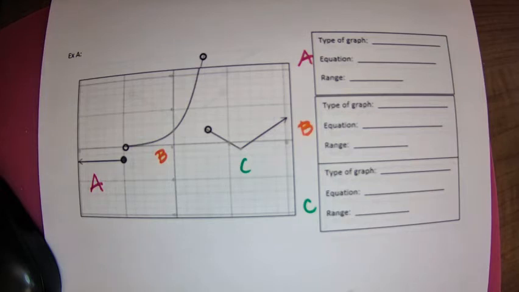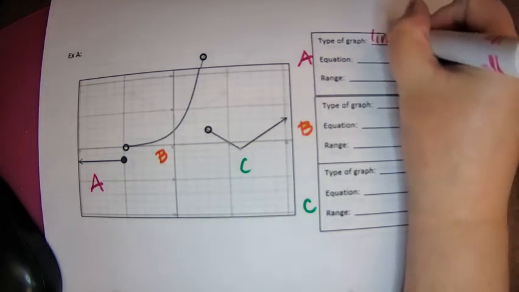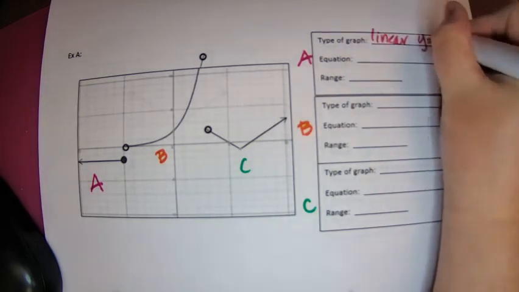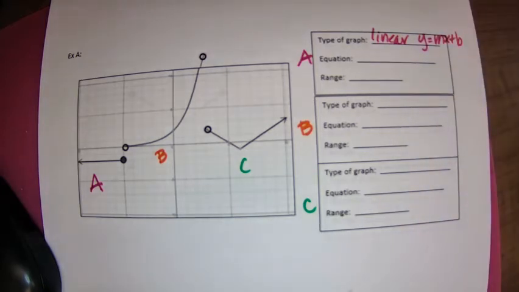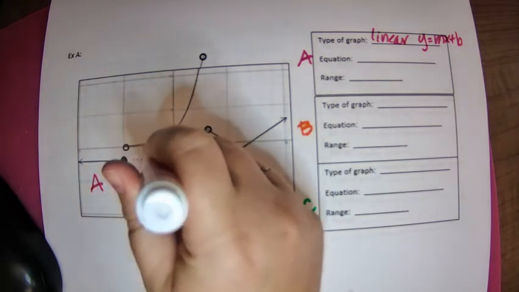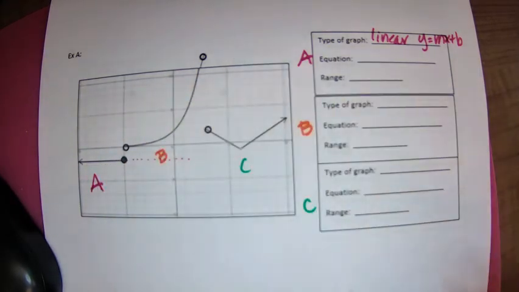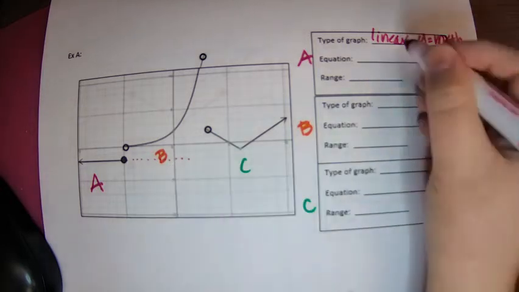So let's start with just this first one. The type of graph is linear, which means this is our form, y equals mx plus b. To get that equation, what I need to know is where we cross the y-axis. So I'm just going to extend that. Oh, it crosses at negative 2.